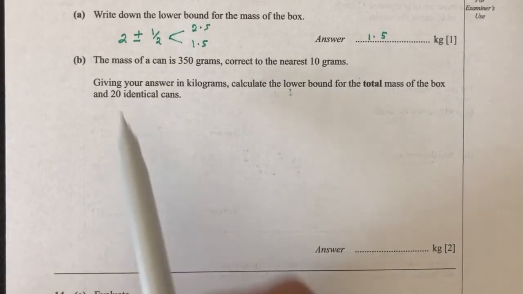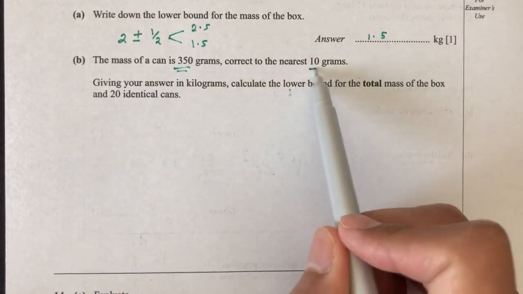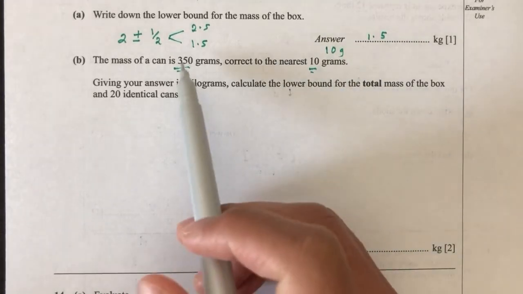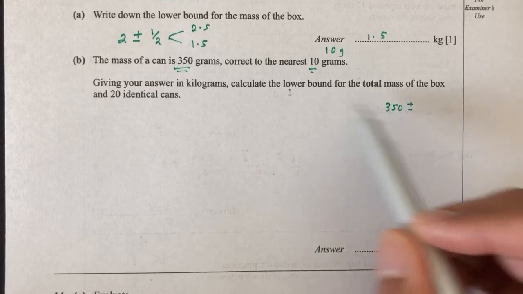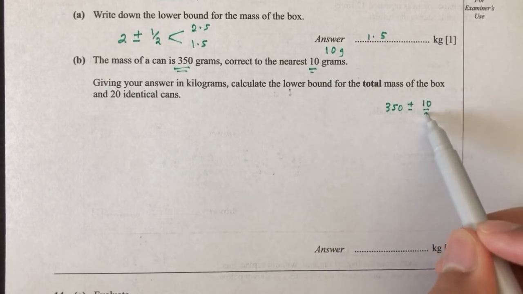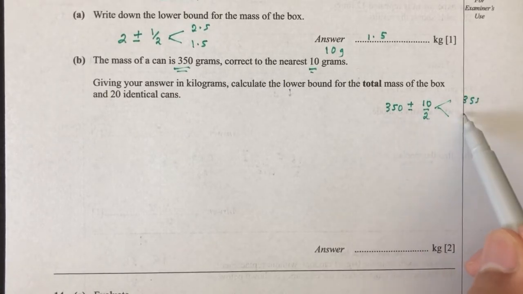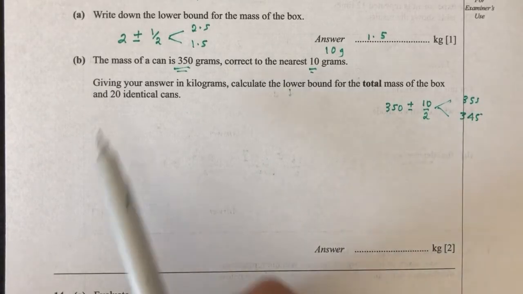Now part B. The mass of a can is 350 grams, correct to the nearest 10 grams. So the first thing we need to do is write down the upper and lower bound. So plus minus 10 divided by 2. That will be 355, and here will be 345. Just for now.